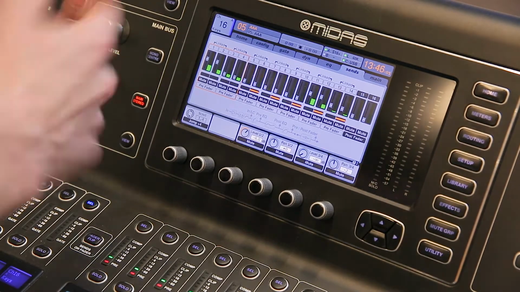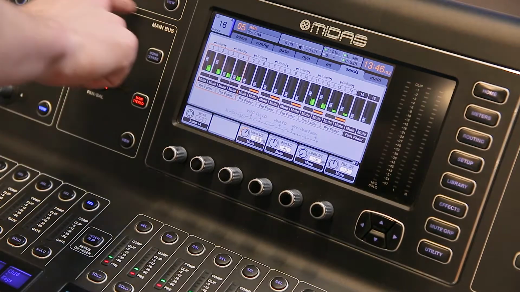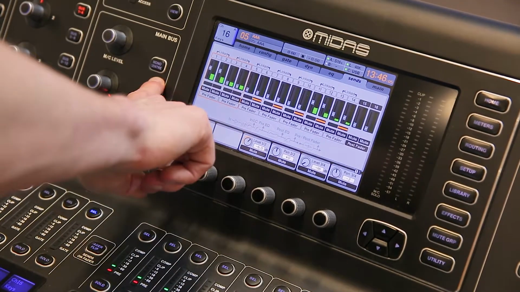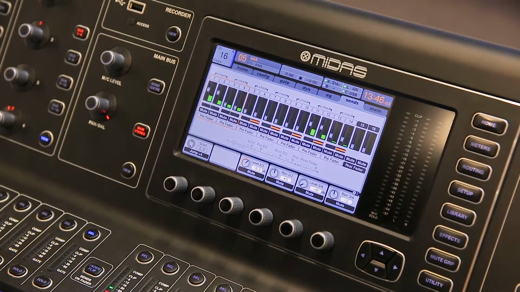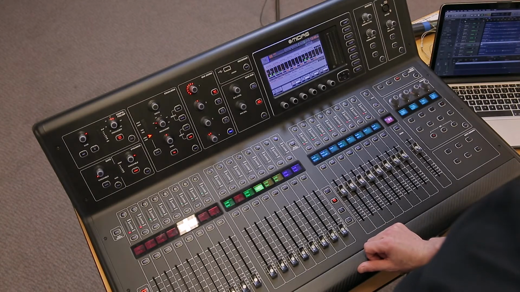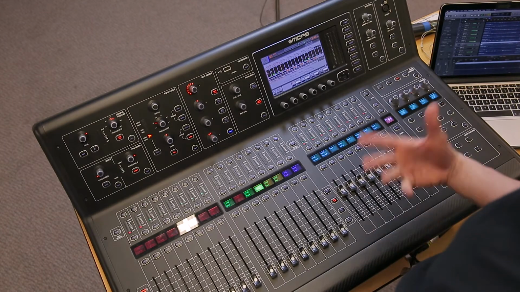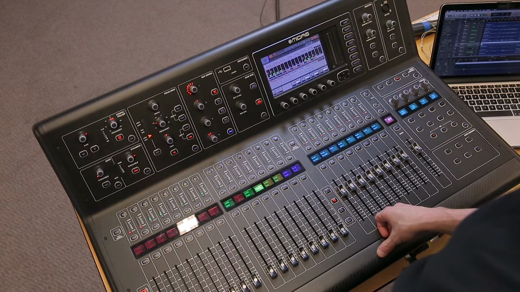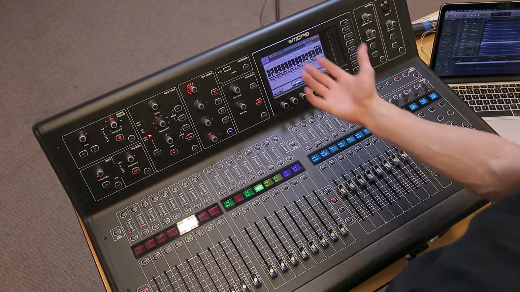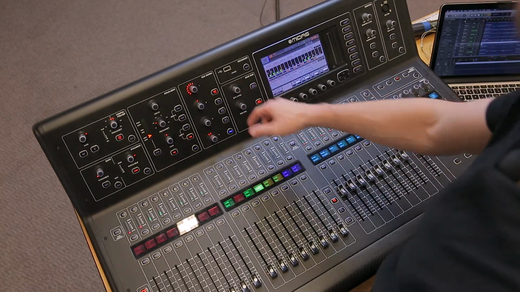Cool. The only last thing to say is on this main bus console here, there is also this mono button. Some people use that for sending signal to a sub. We always feed our subs from the main left-right, so this is something that we don't use.